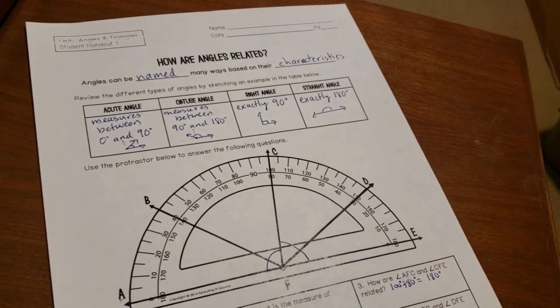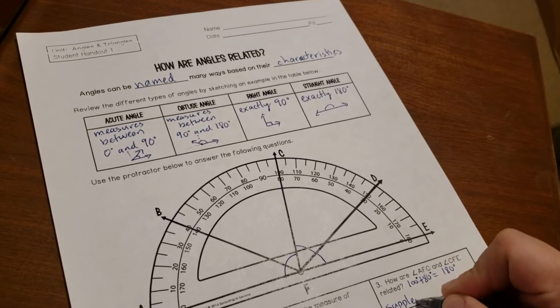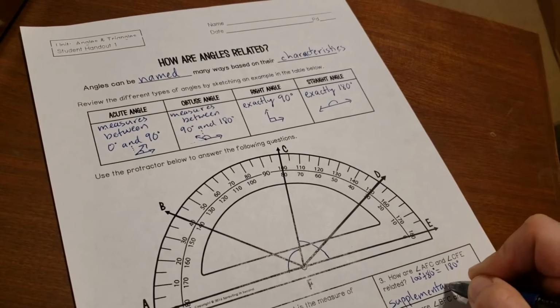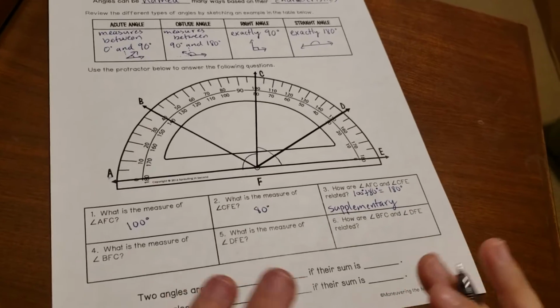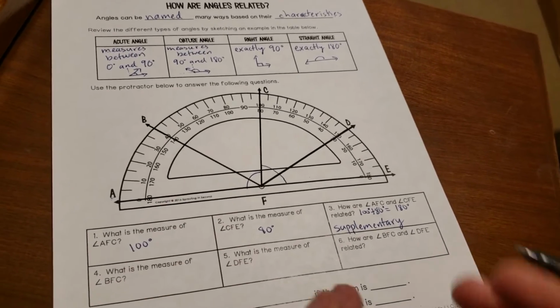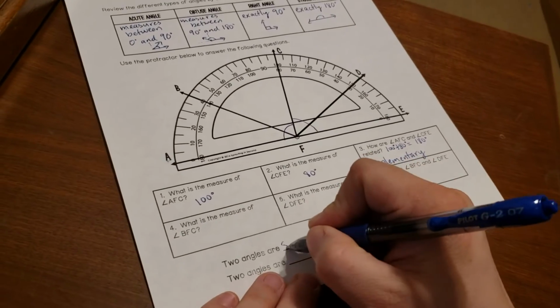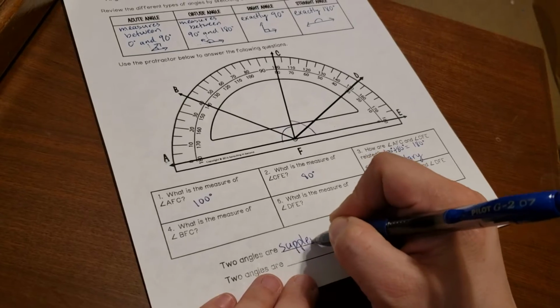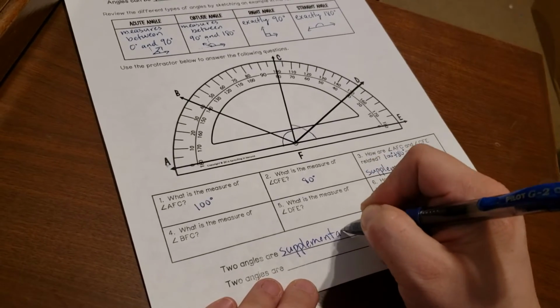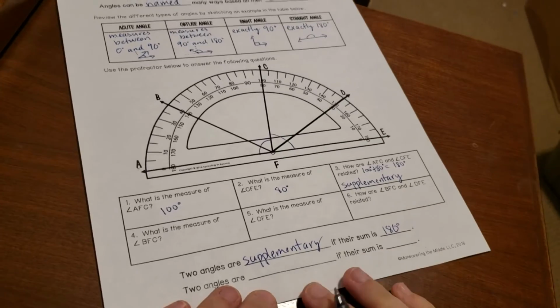Now on the answer key, it even uses the word supplementary. And so that's a vocab word. You can have 2 supplementary angles if they add up to 180 degrees, and that's part of the fill in the blanks down below.